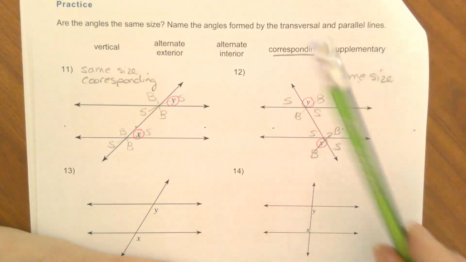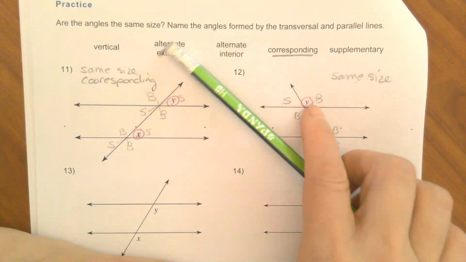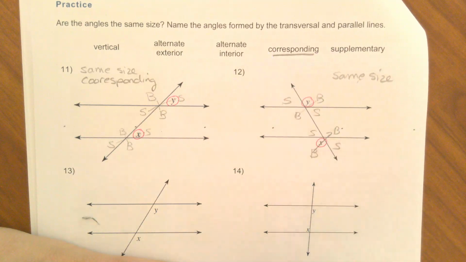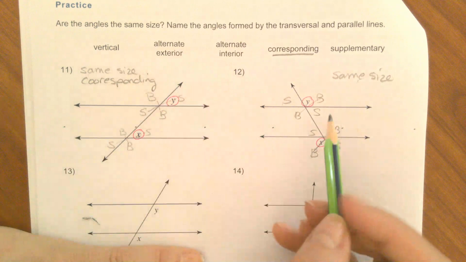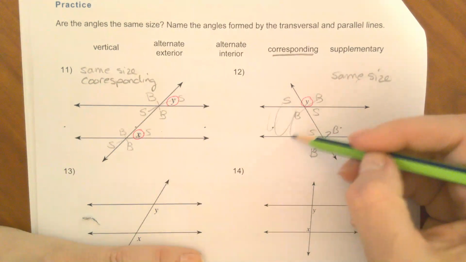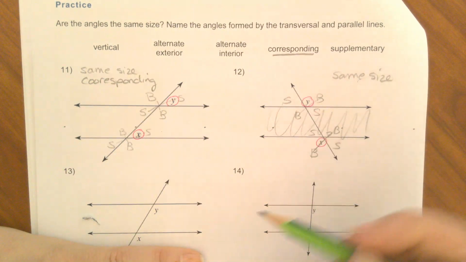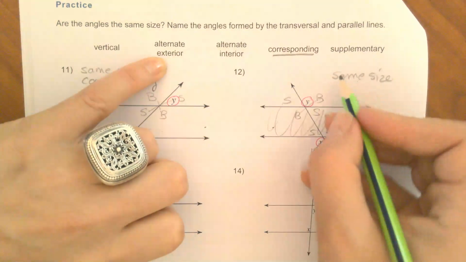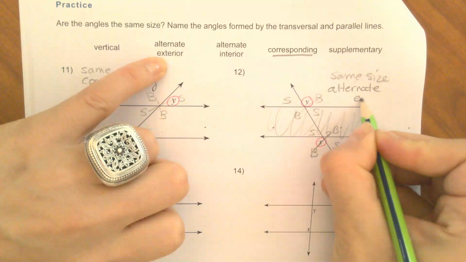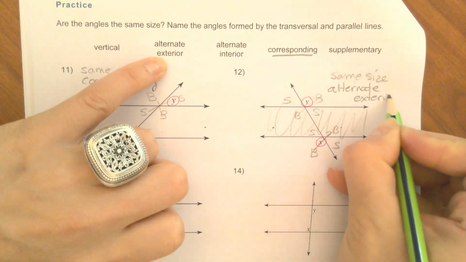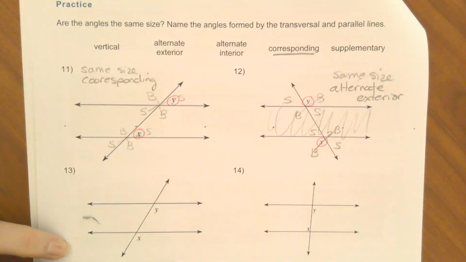Now if I look, one's on the left and one's on the right of this line. So that means they're alternate angles. Are they on the outside or the inside? Well, this is the inside, so they're both on the outside. So alternate exterior angles.